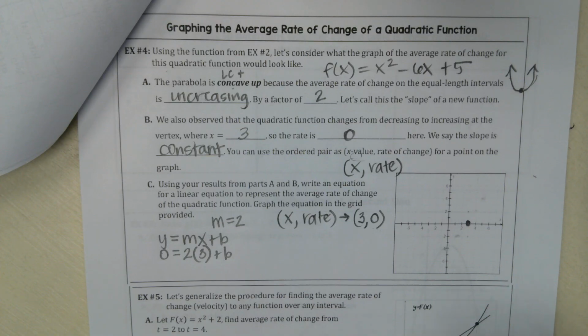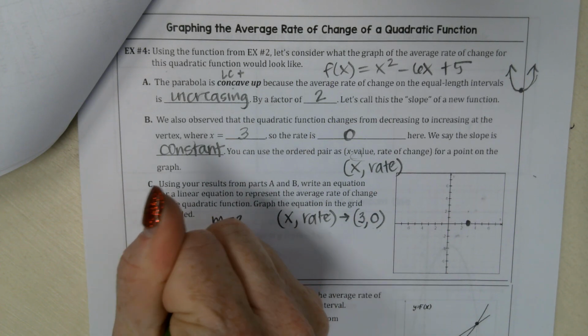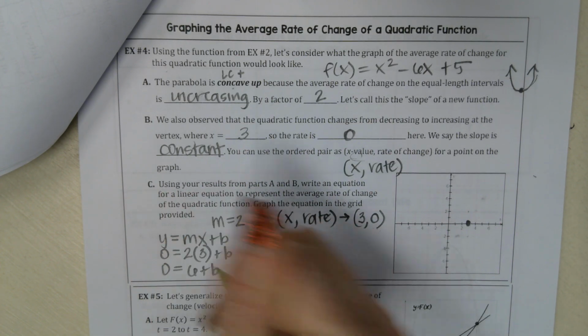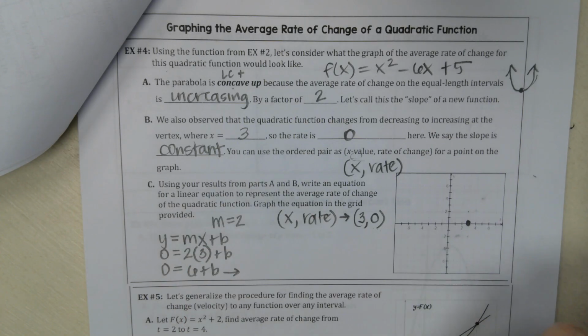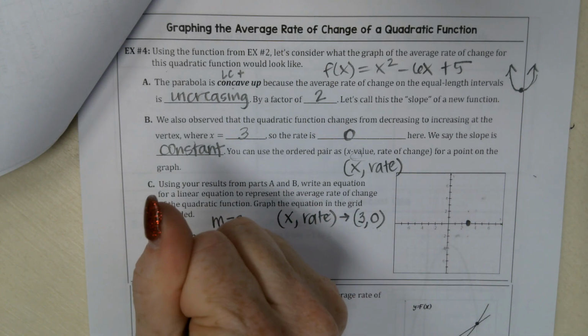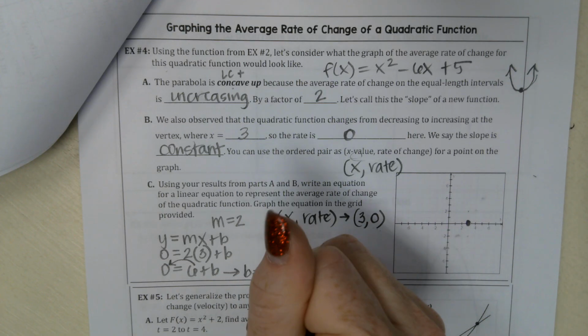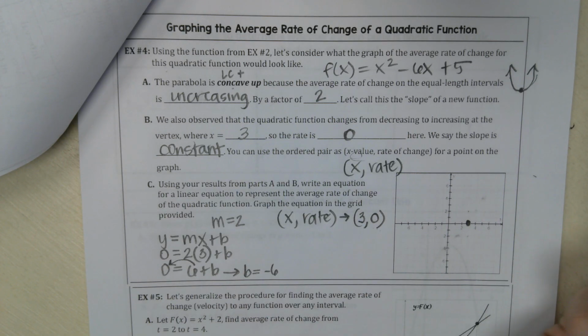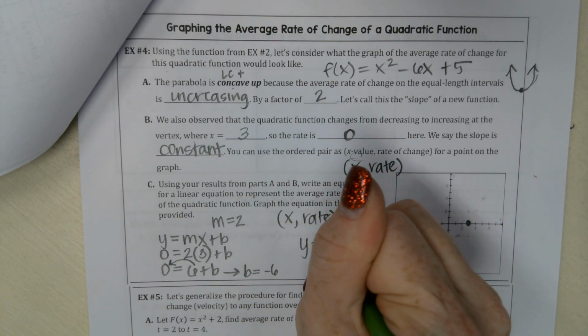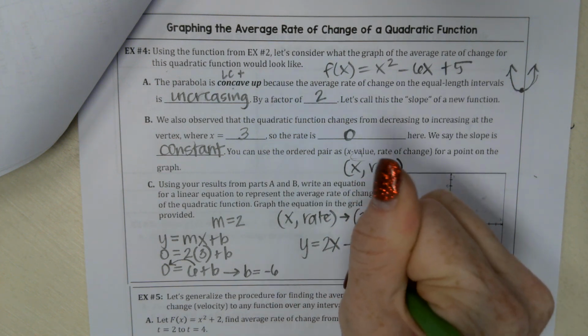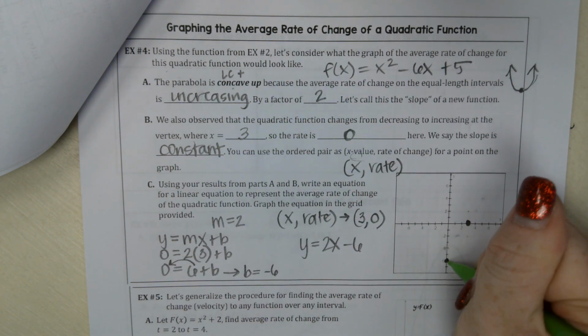All right, so I'm going to solve for b. This is 0 equals 6 plus b. So if I were trying to get b all by itself, if I subtract 6, I'm going to get that my b value is negative 6. So my equation here is y equals 2x minus 6.